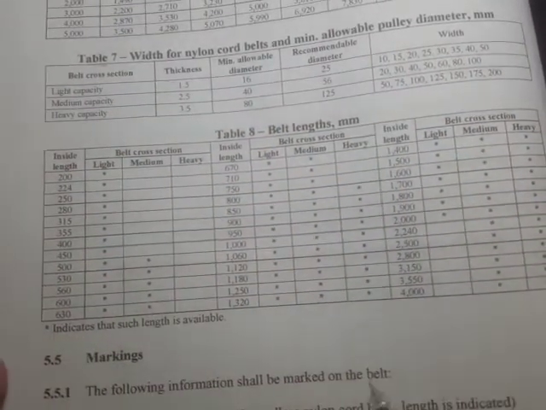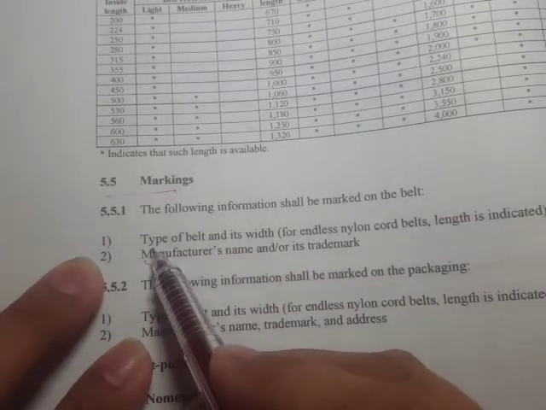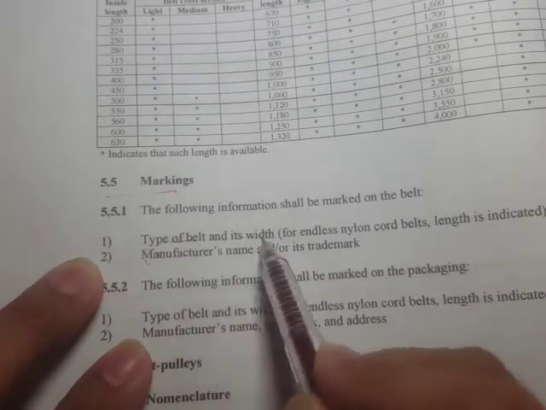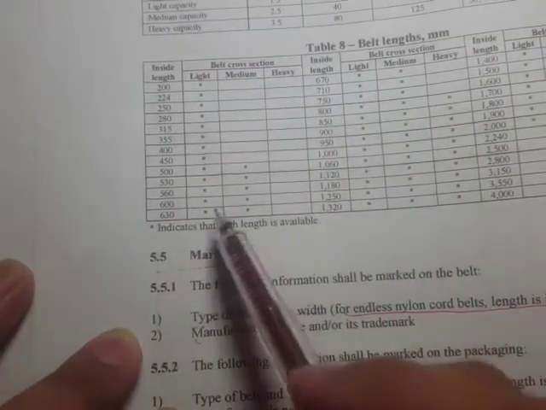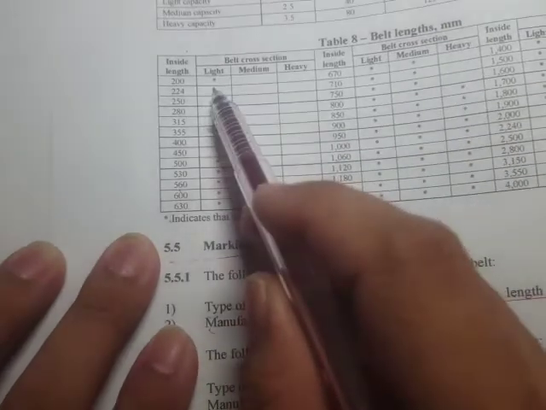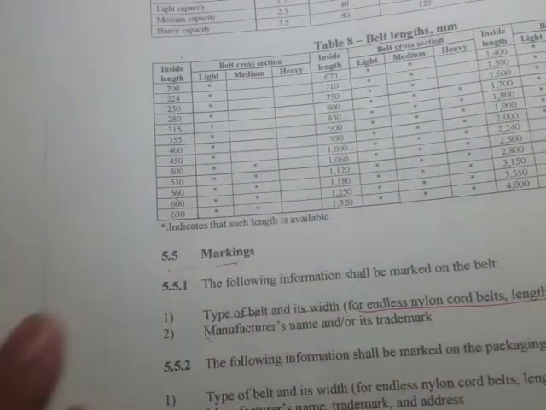And belt length: I've mentioned to you that I think they are referring to endless nylon cord belts, because right here it says that for markings of the belt, we have to specify the type of belt and its width, and for endless nylon cord belts, length is indicated. So that means that it has a specified length already. And here it just says if you have this asterisk sign, then that indicates that such length is available.